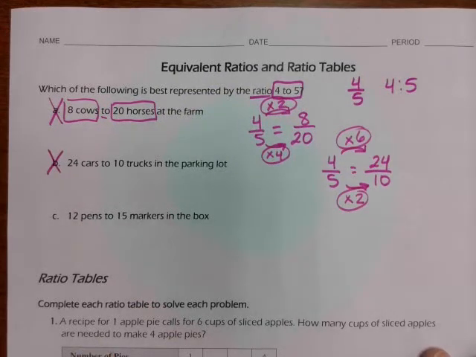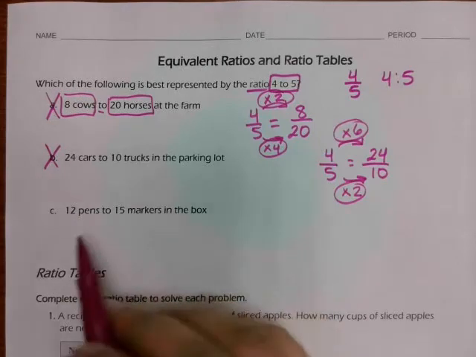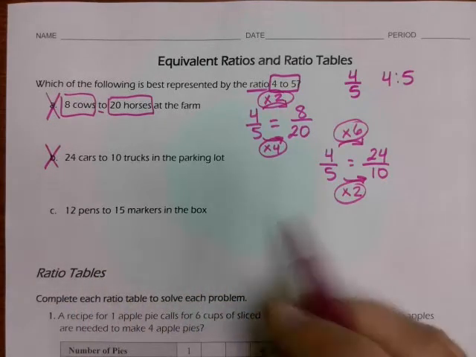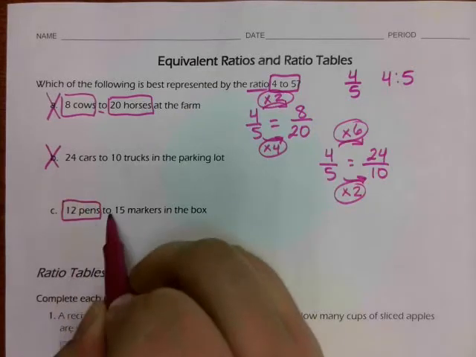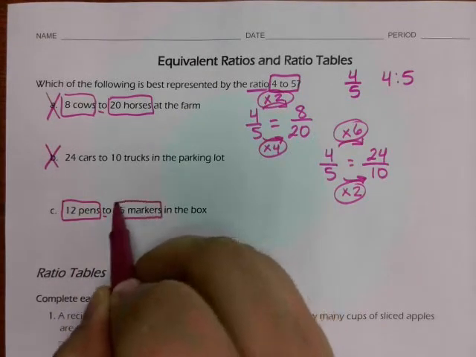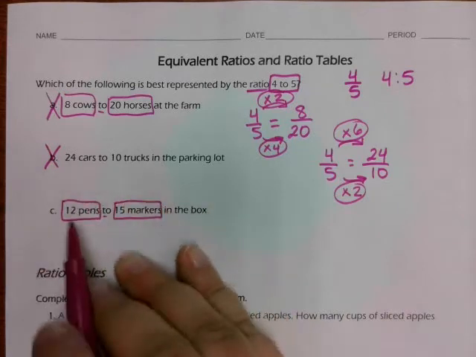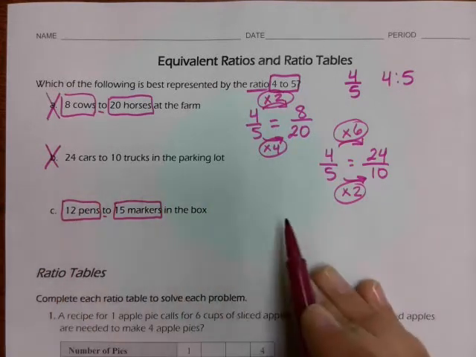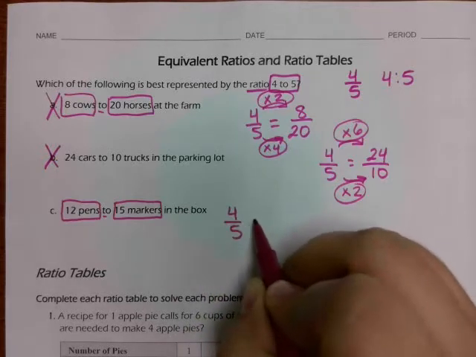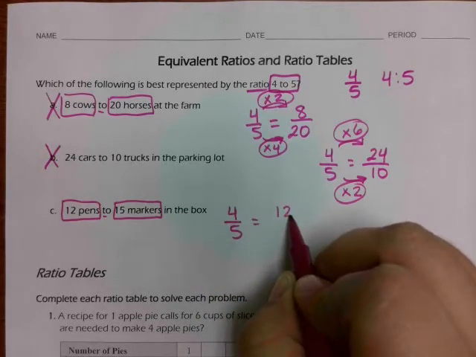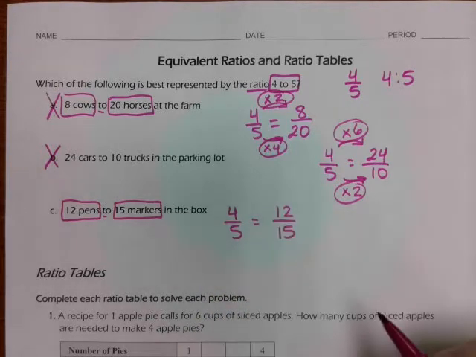All right, and then the last one, C, should be our answer, but we need to prove it just to make sure we didn't mess up somewhere previously. Our ratio is 12 pens to 15 markers. Remember, which I didn't do here, the first number always is your numerator, second number is your denominator. So our known ratio is 4 to 5, and we want to see if it's equal to 12 to 15.